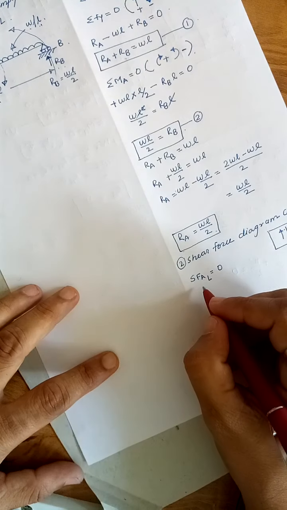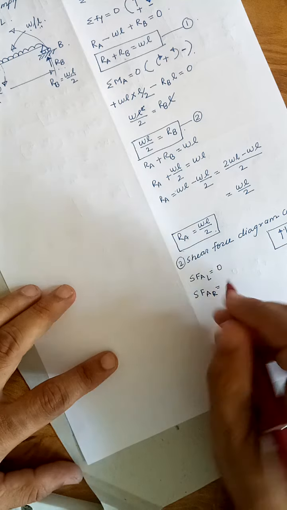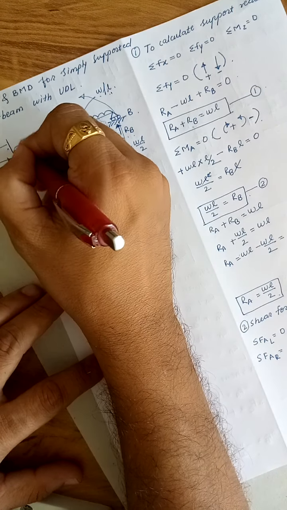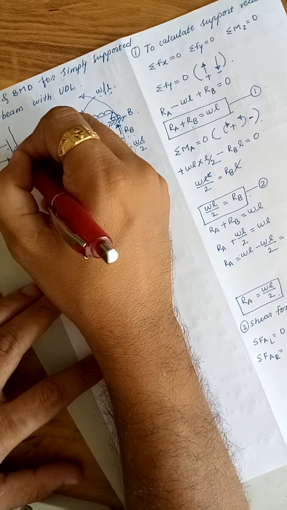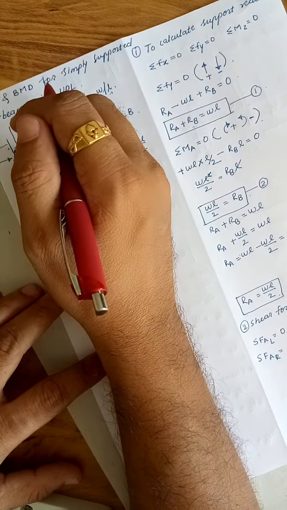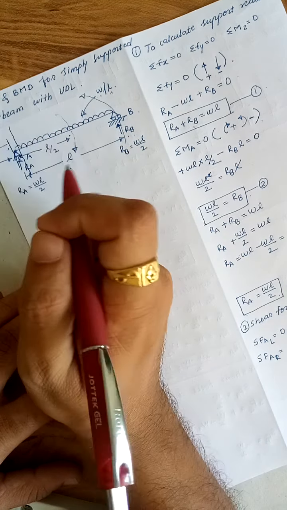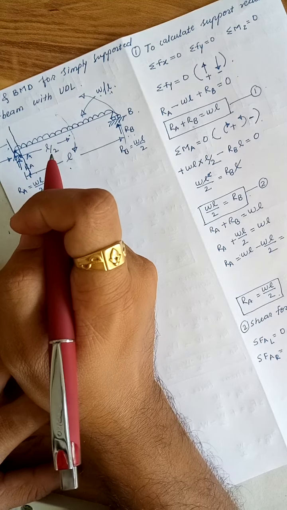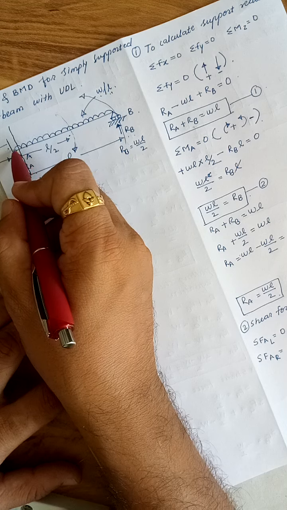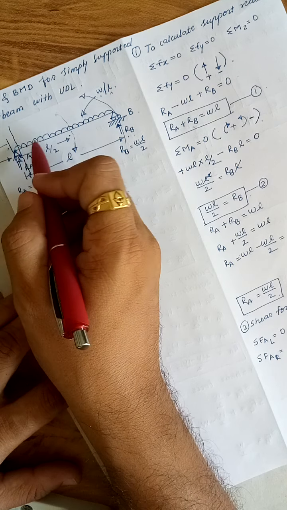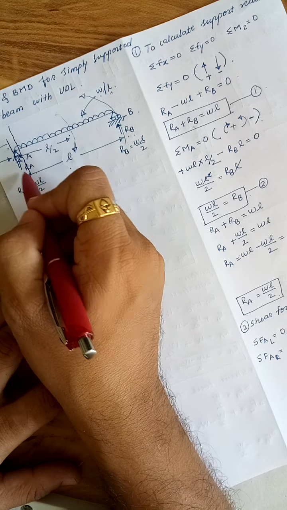Now shear force at A right. This is point A, and this is the section at the right side of A. Actually we consider these two sections only to show the difference: when we consider a section to the left, we do not consider this RA.